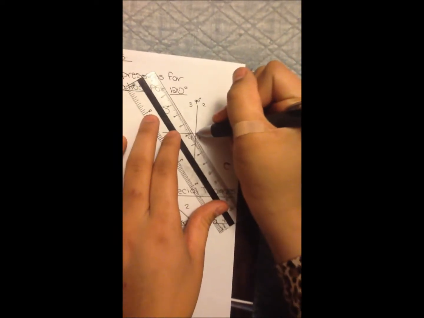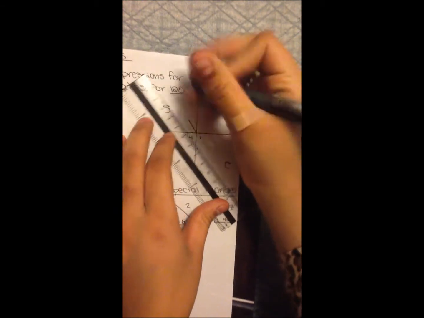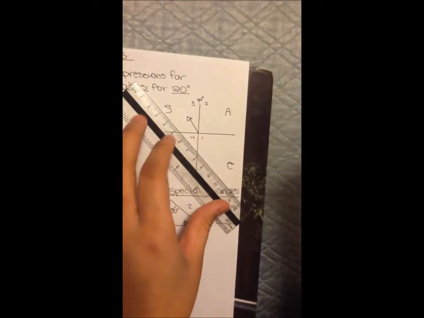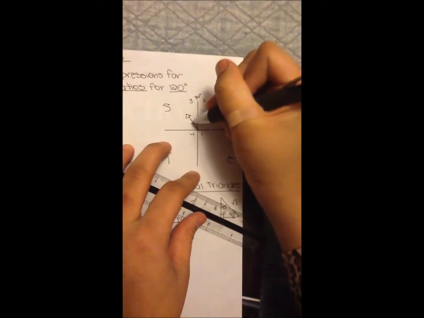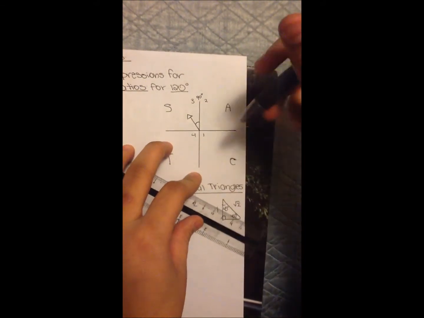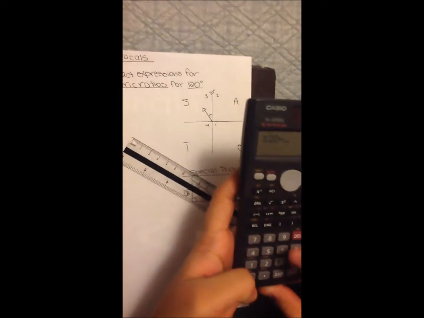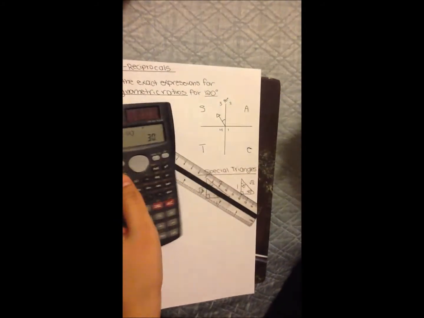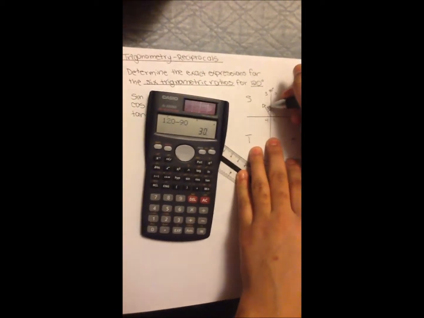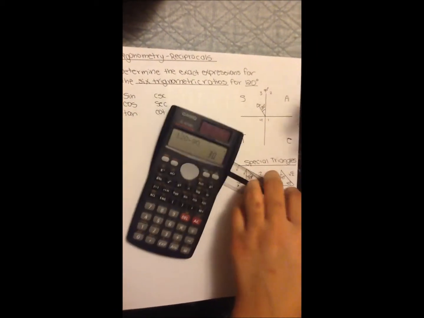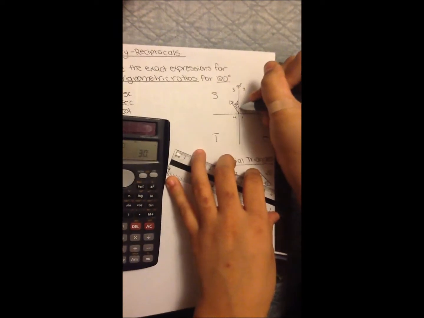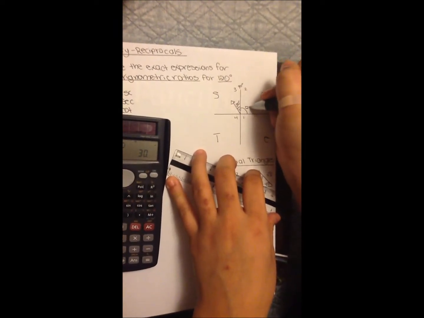So we'll just approximate that 120 degrees is over here. Okay, to find this angle over here, we're just going to subtract 90 from 120 degrees. So 120 minus 90, which gives us 30 degrees. So we know that this angle over here is 30 degrees. Just label this 120 degrees.